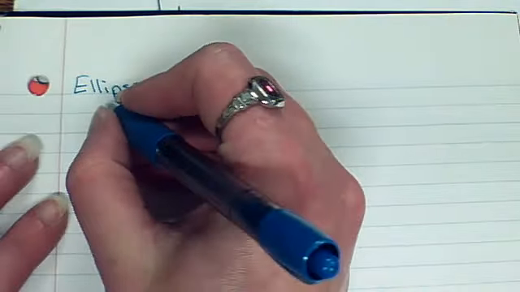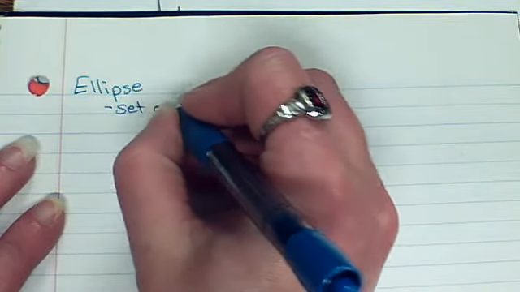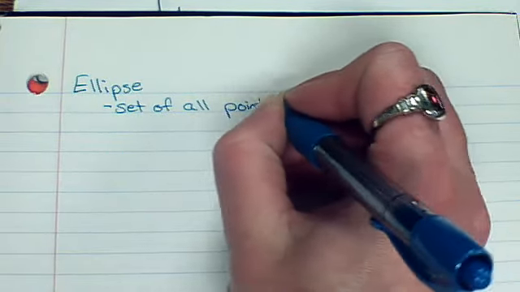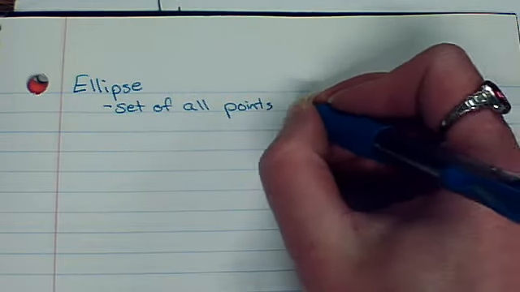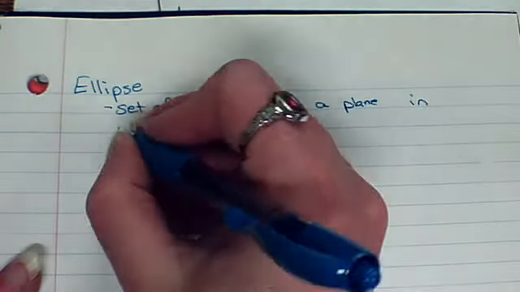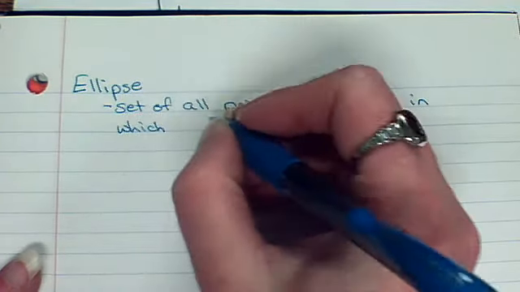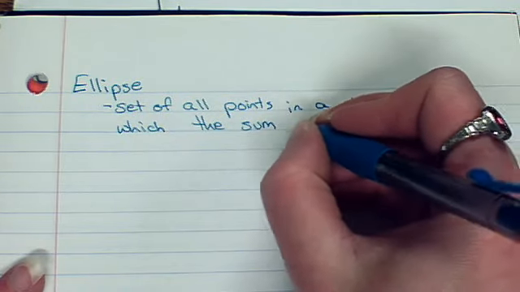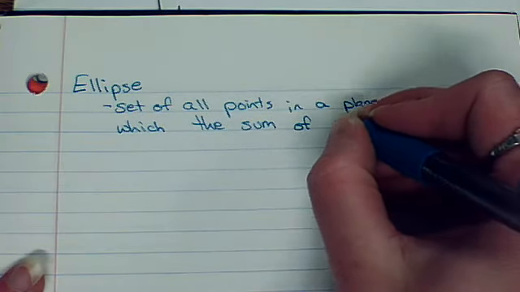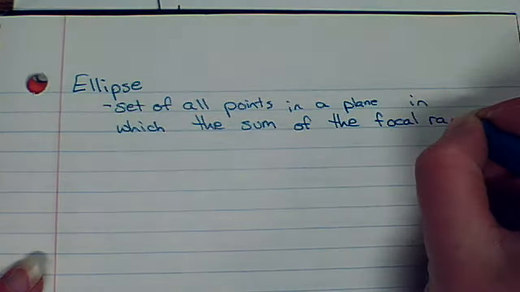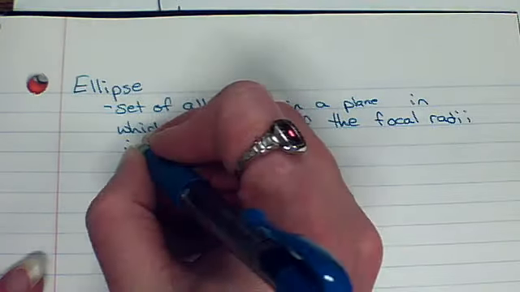Now, the technical definition of an ellipse: it's the set of all points in a plane in which the sum of the focal radii is constant. I want to explain what that really means.